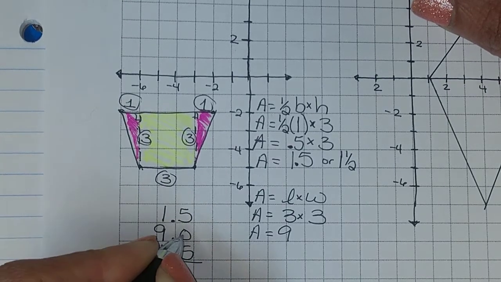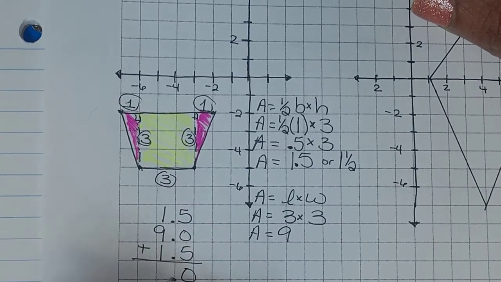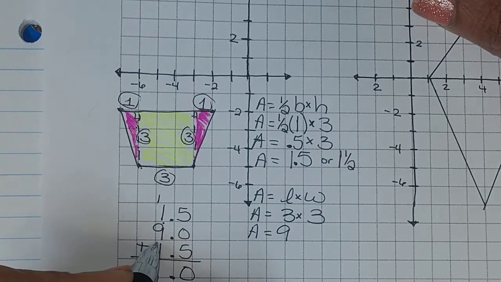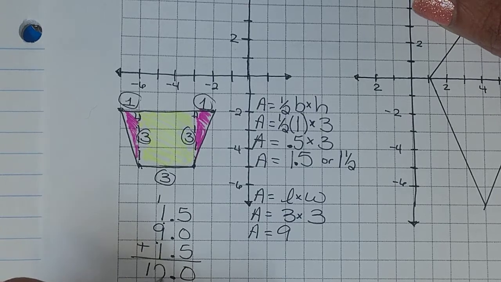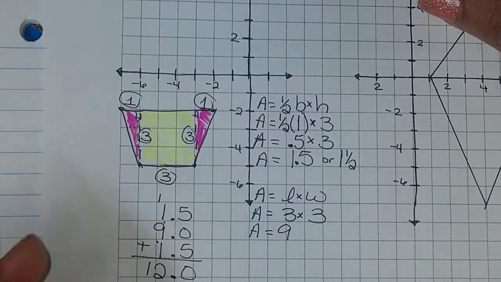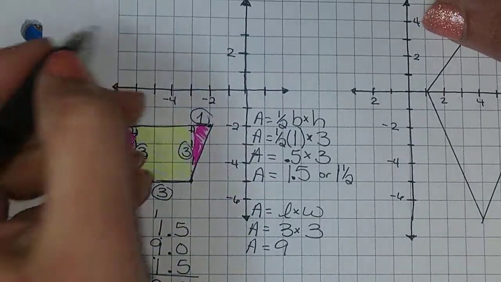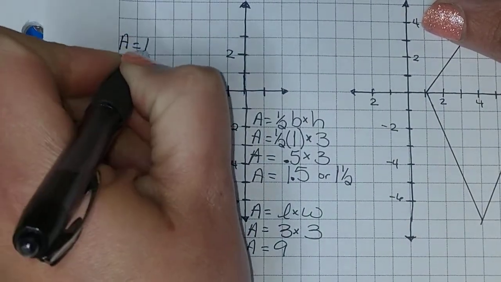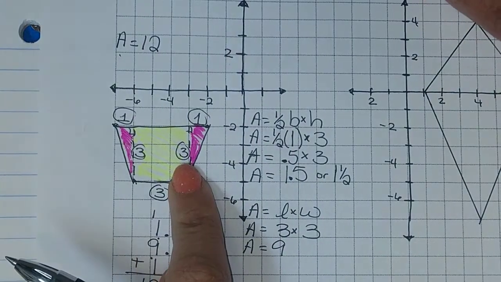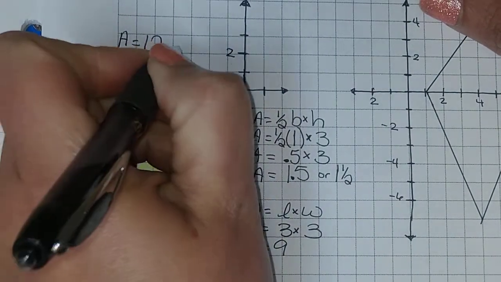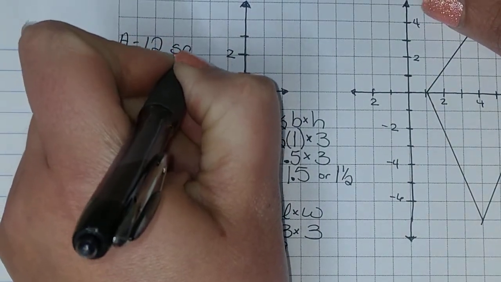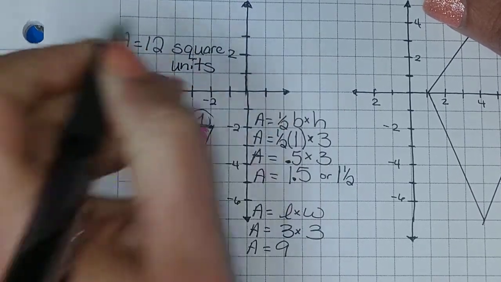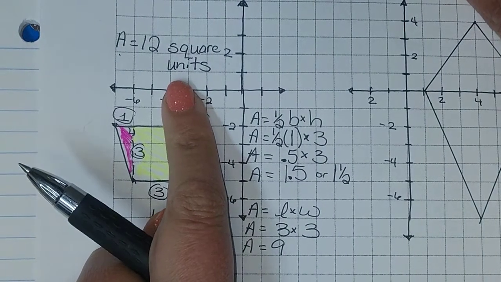When I add them up, 5 plus 5 is 10. Regroup the 1. 1 plus 1 is 2, plus 9 is 11, plus another 1 is 12. So the area for this whole shape equals 12, and since we don't know the exact measurements, we say units, so it's 12 square units. If you put unit square, that's also acceptable.